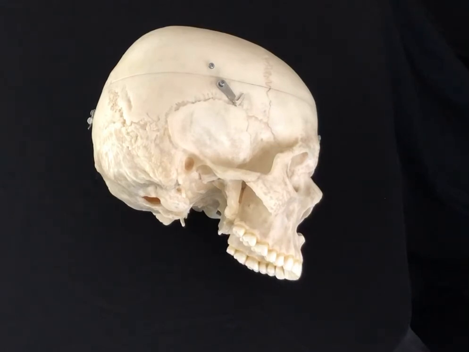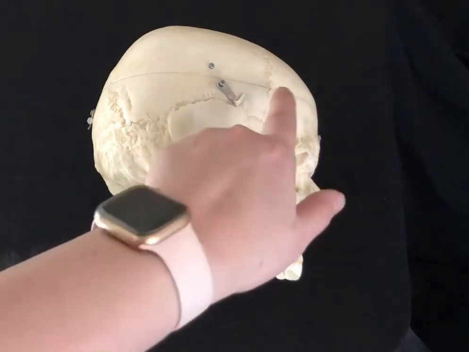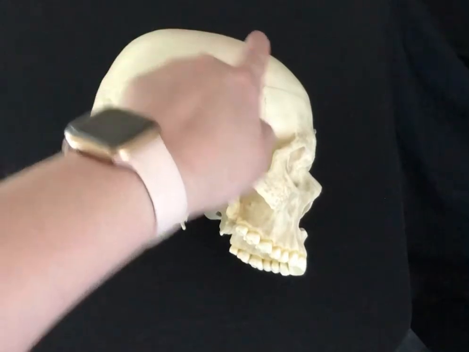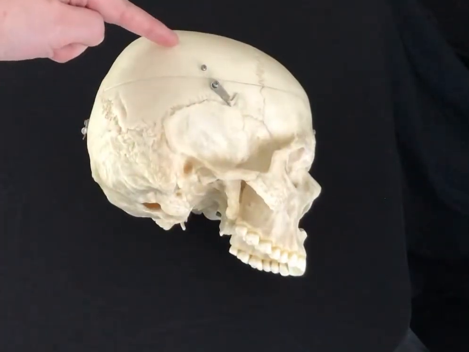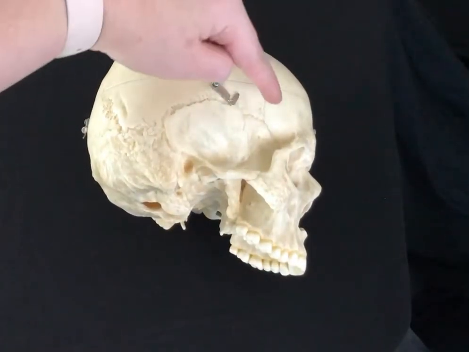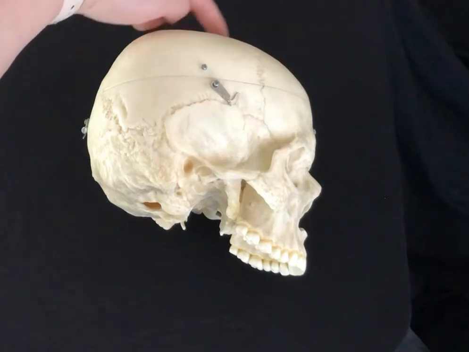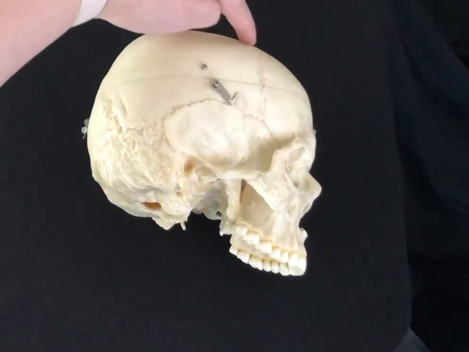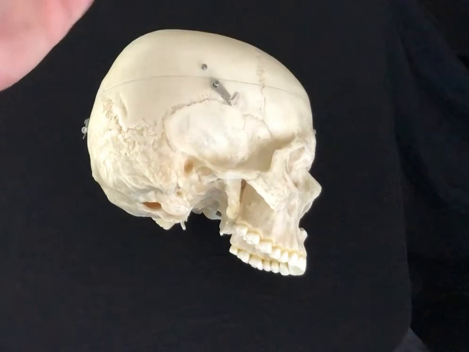In addition, the bones are held together by these bony zippers. These are a type of joint. They're immovable, called a suture. So they literally look like little zippers. So holding our parietals to our frontal bones, we have one called the coronal suture, and it's in the coronal plane.